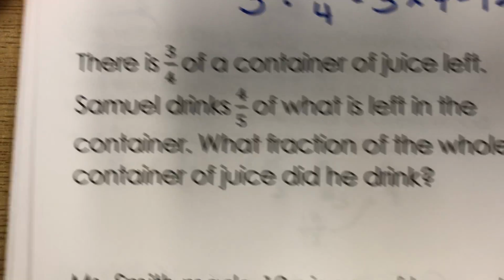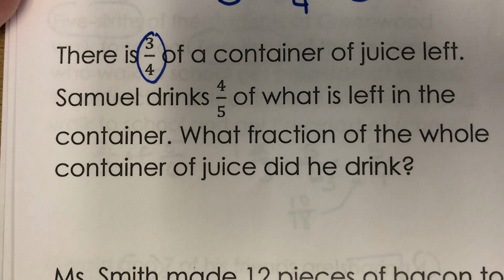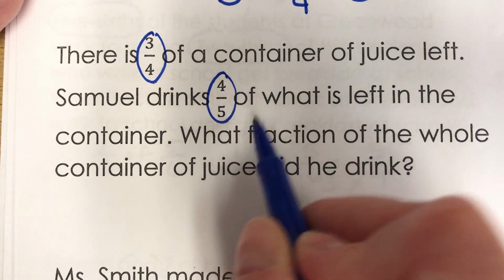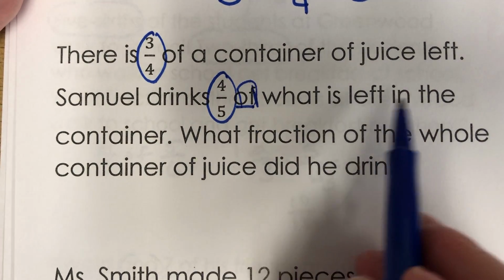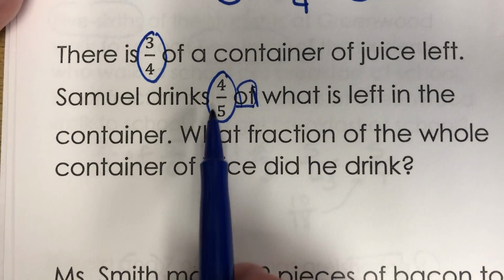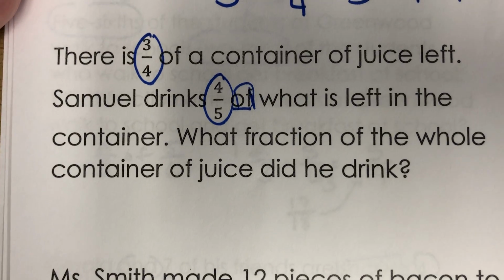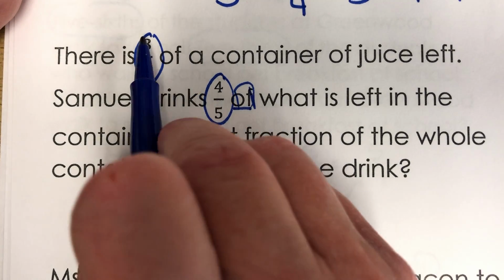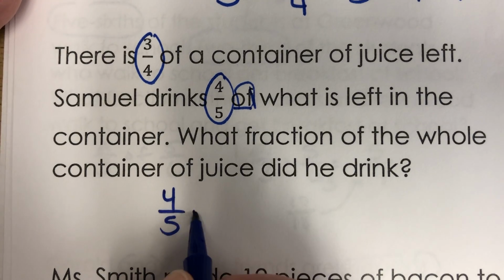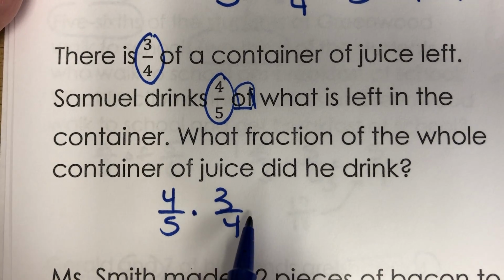All right, second to last problem. There is 3/4 of a container of juice left. Samuel drinks 4/5 of what's left in the container. What fraction of the whole container of juice did he drink? Well, he drank 4/5 of 3/4. And remember when you see that word of, if I'm supposed to take 4/5 of 3/4, that means 4/5 times 3/4. This is the same as 4/5 of 3/4.